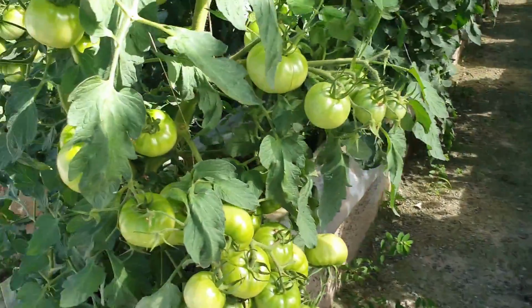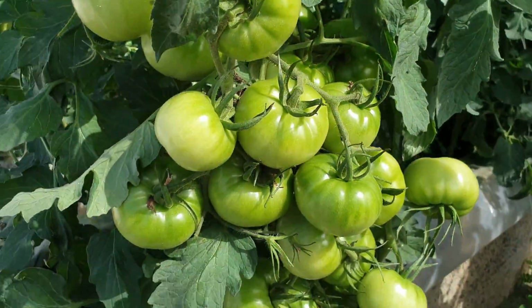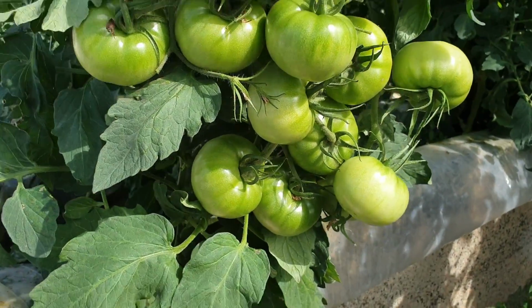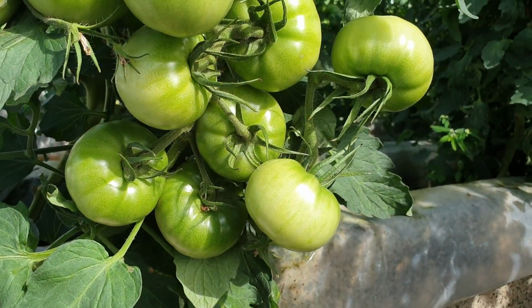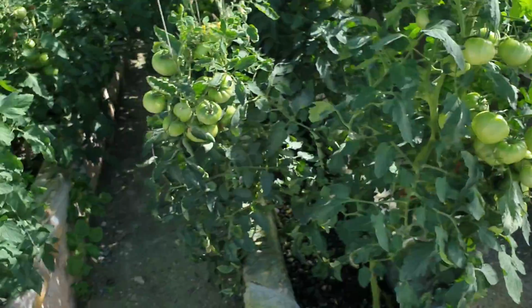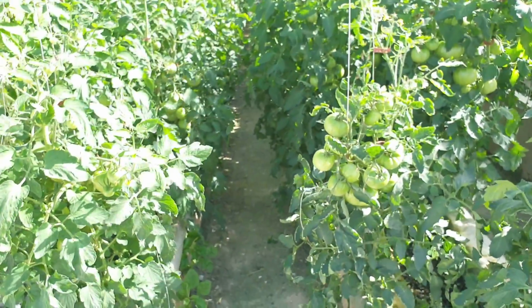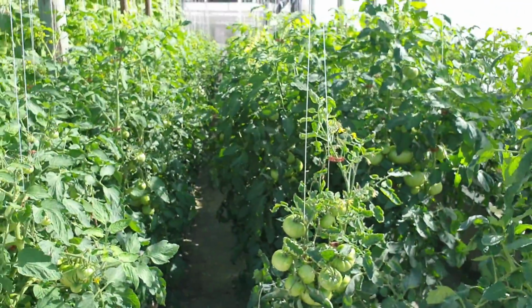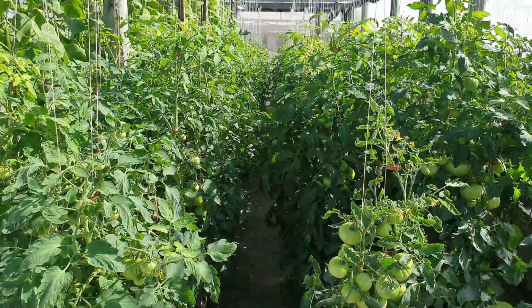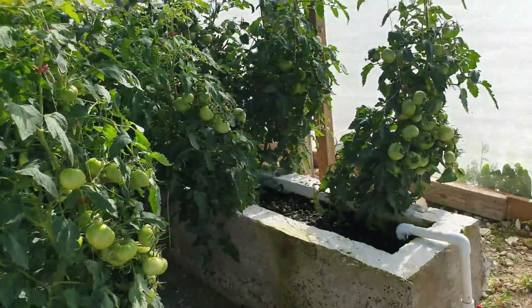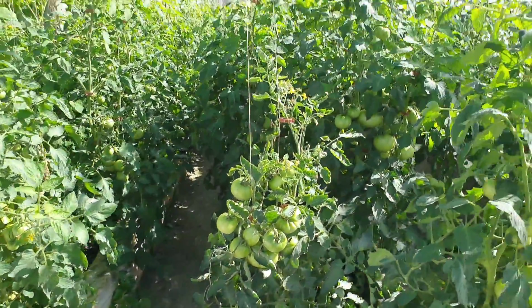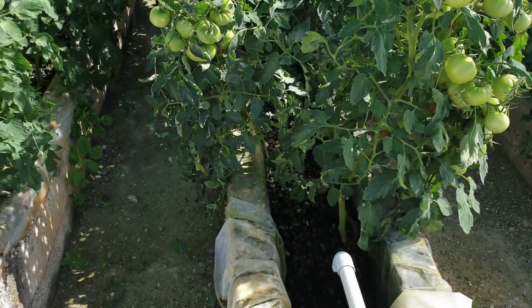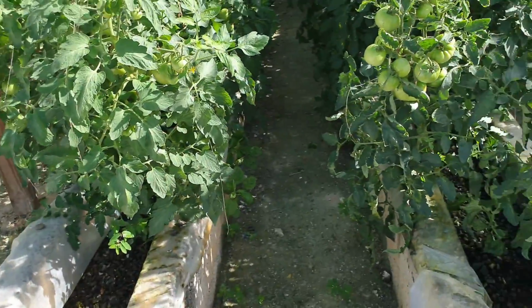But people, look at this. Alright, so guys, in this middle canal we have 49, and in this end one we have 49.